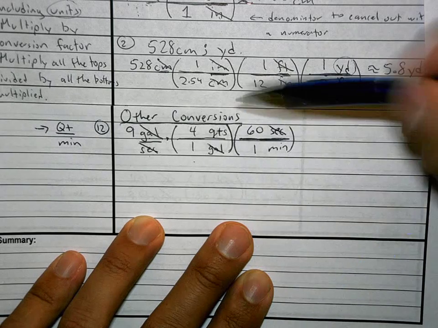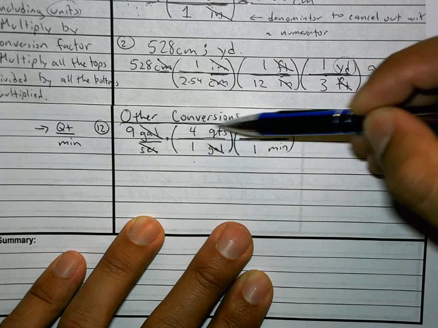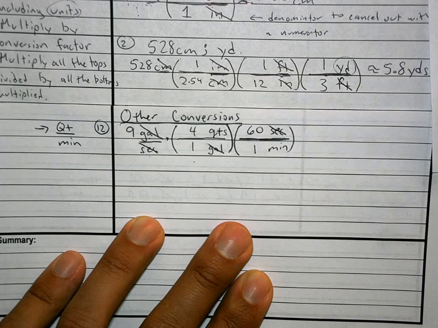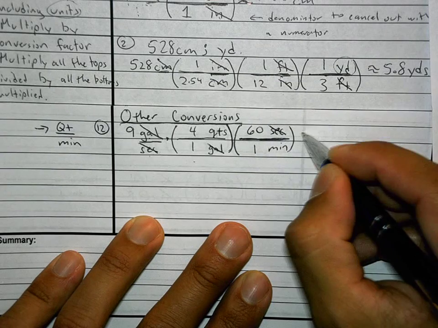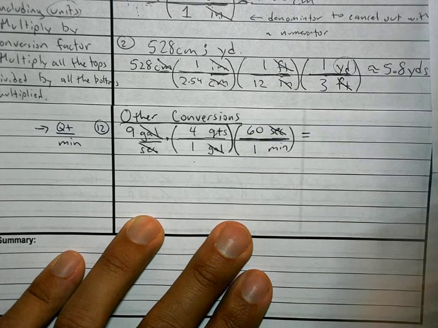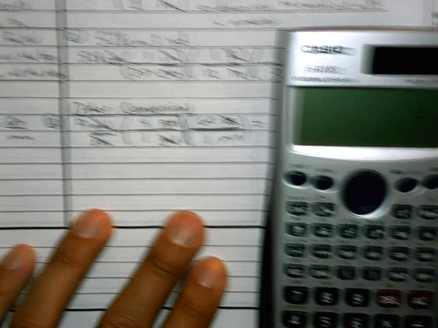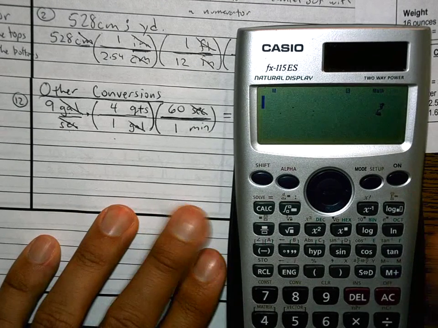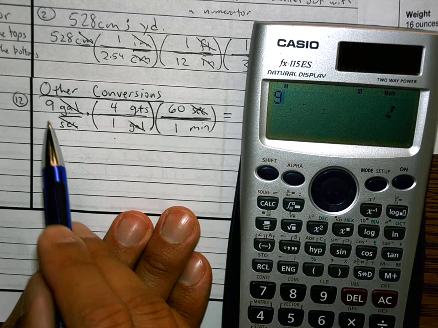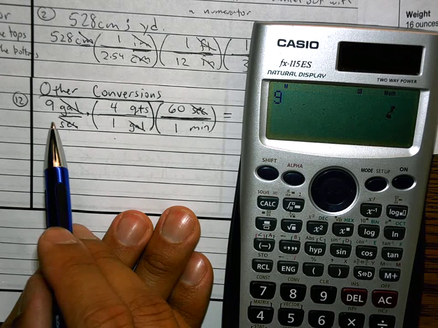Now let's check our units. I'm going to be in quarts per minute. Is that what I want to be in? Yes. If you're in the units you want, now you can go to your calculator. And I break out the calculator. And 9. It's over 1, but I don't need to put over 1.